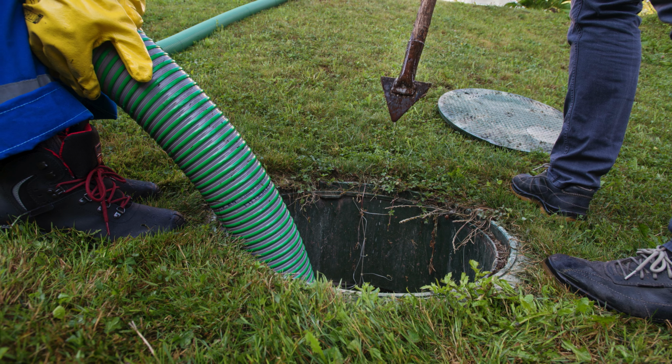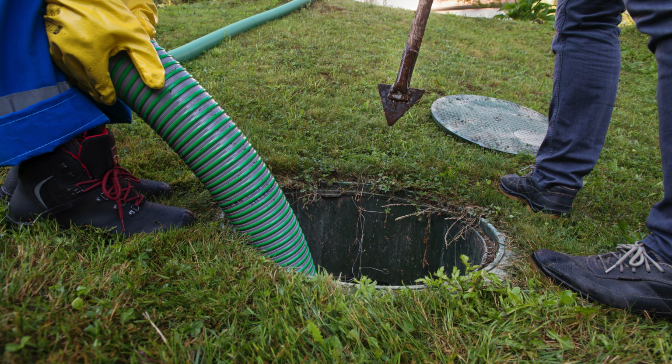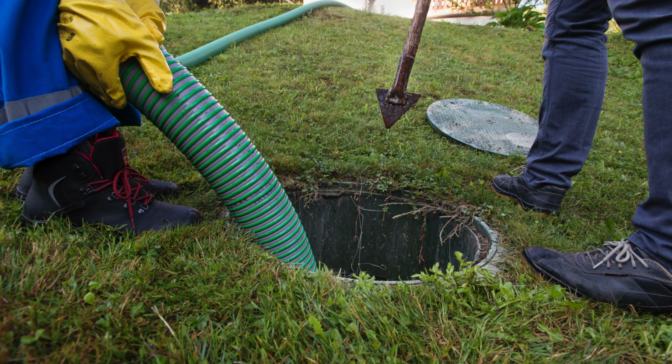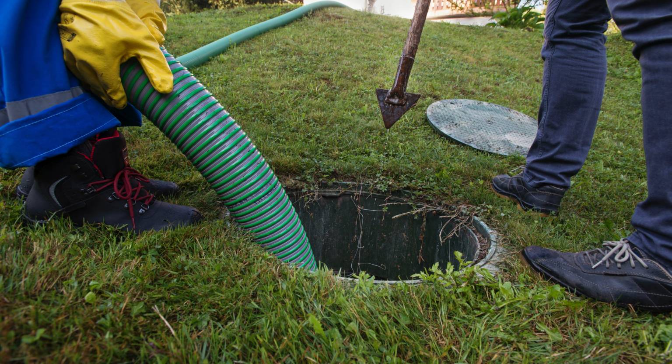Using aeration to decompose septic tank solids rapidly can improve system efficiency, reduce odors, extend pump-out intervals, and protect the environment. It's a smart upgrade for modern septic care.